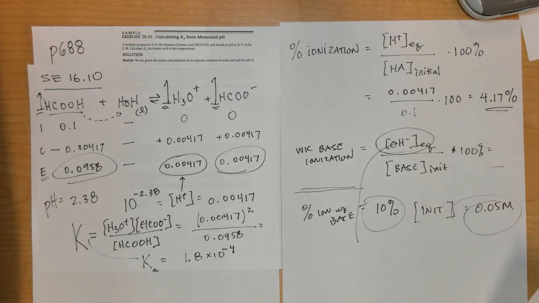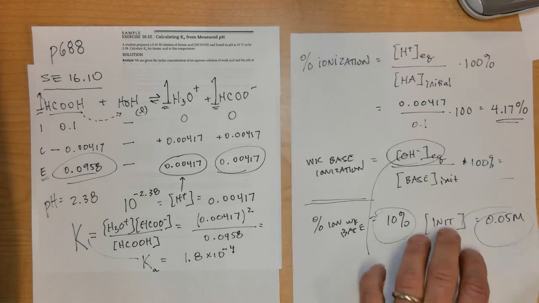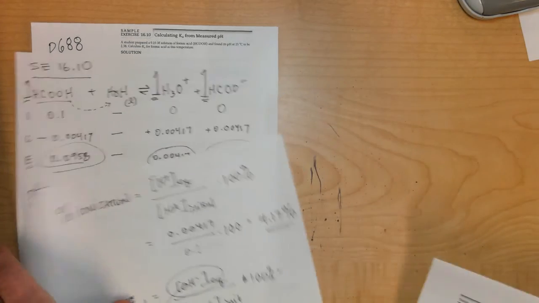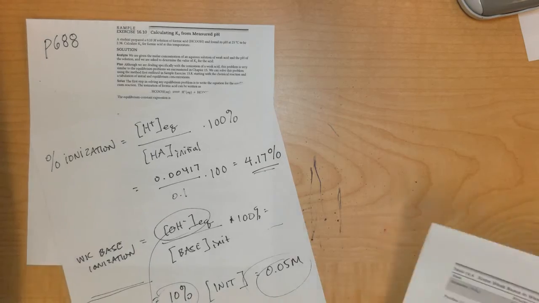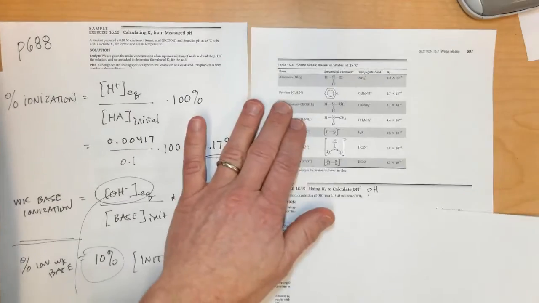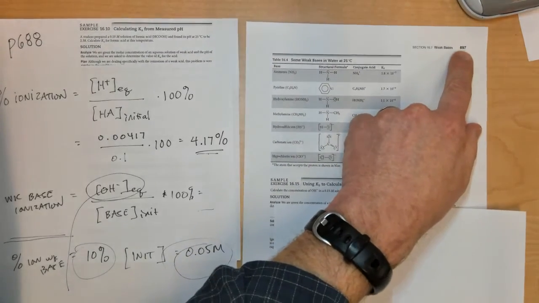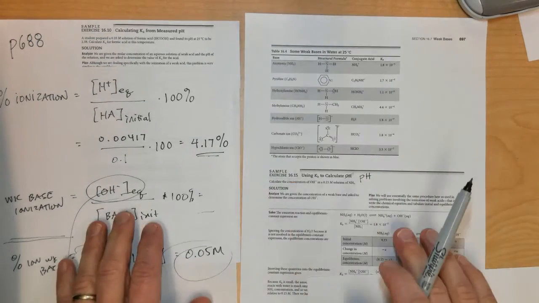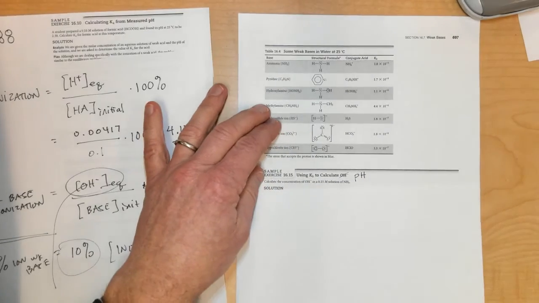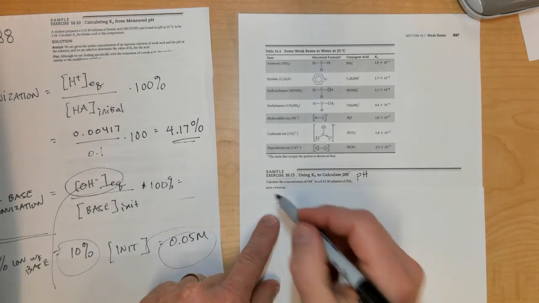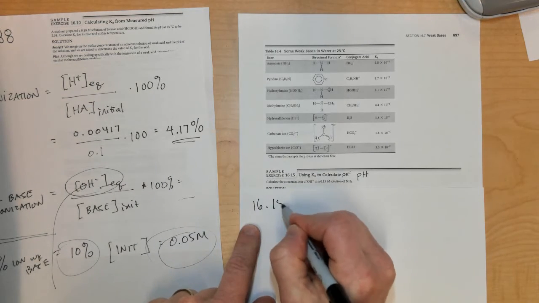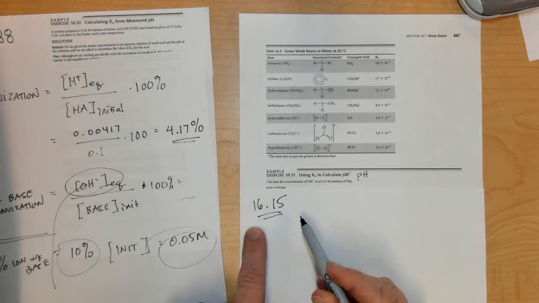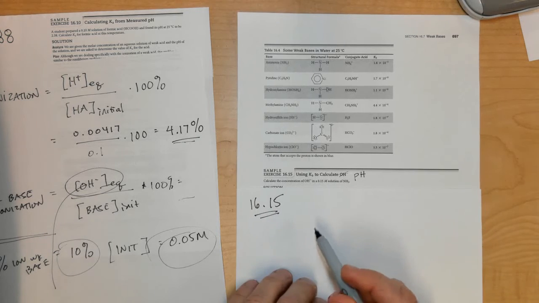Let's do one more example problem, but this time for a weak base. We're going to be on page 697 of your textbook, and we're going to do sample exercise 16.15. I'm going to change the question just slightly to add another piece in so you can see another example.